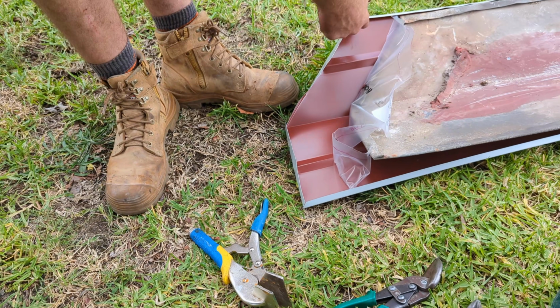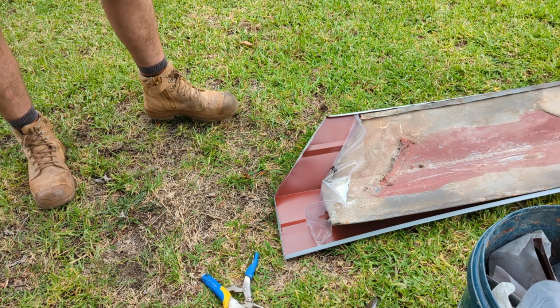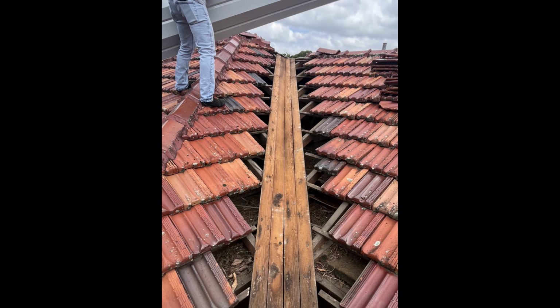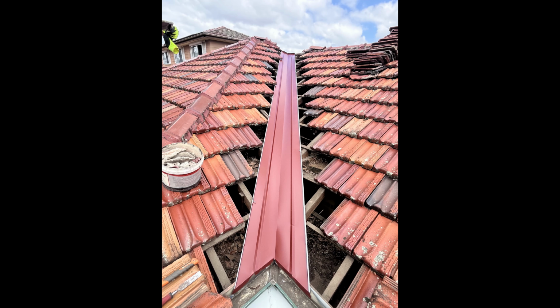I'll put a bit of silicone in those. That's all you need. Okay, perfect. And once the turn up at the top of the valley is done, then you're ready to take it back up on the roof and put it into place.